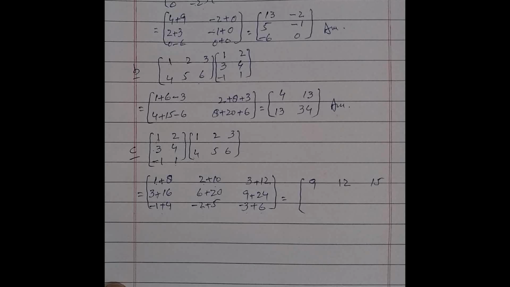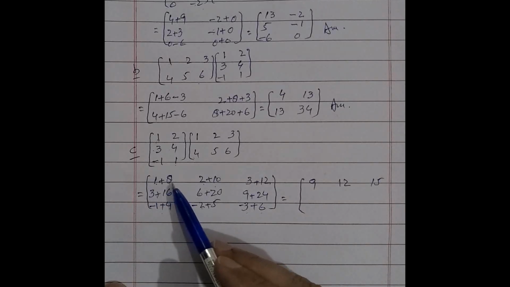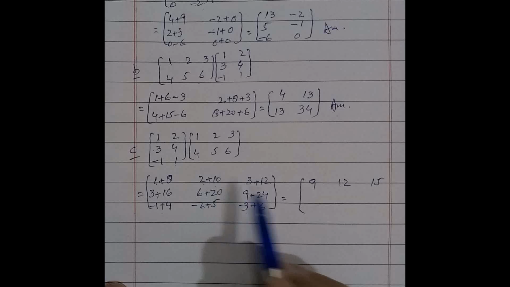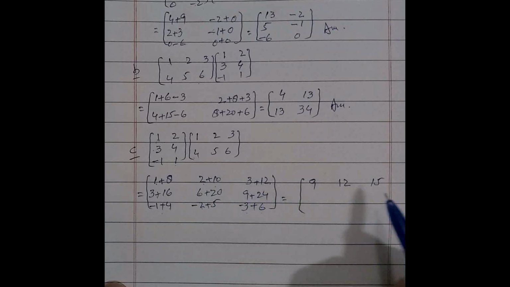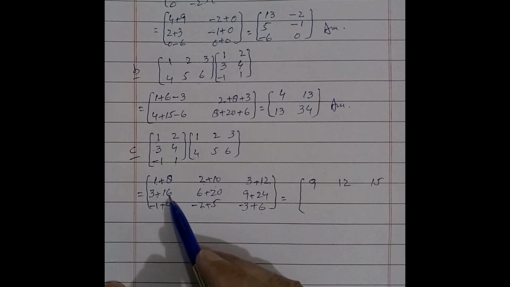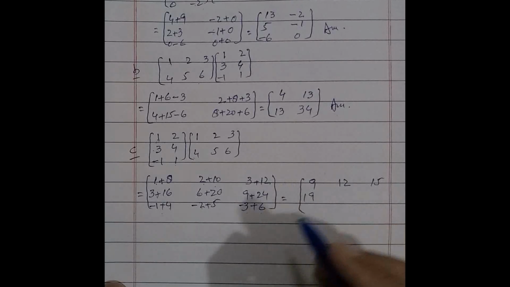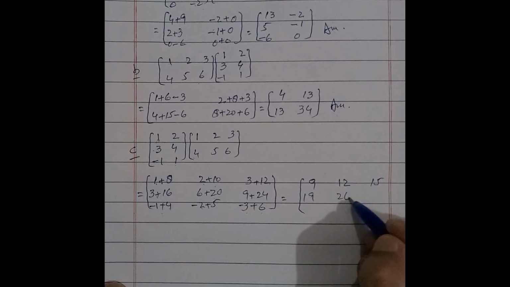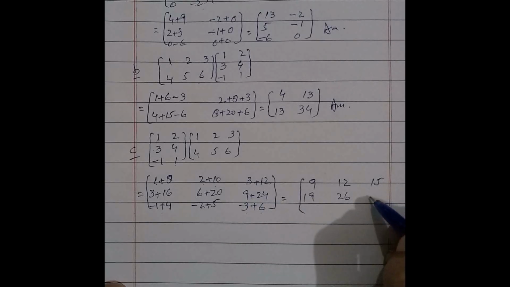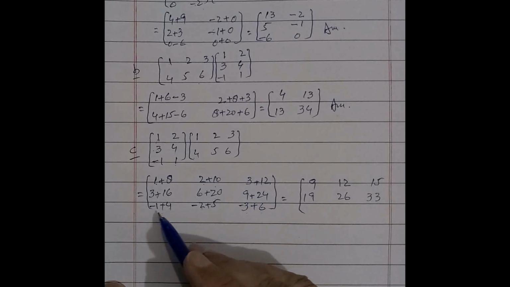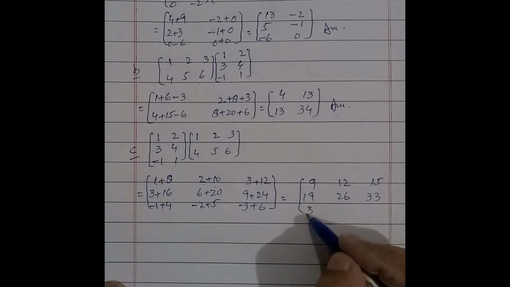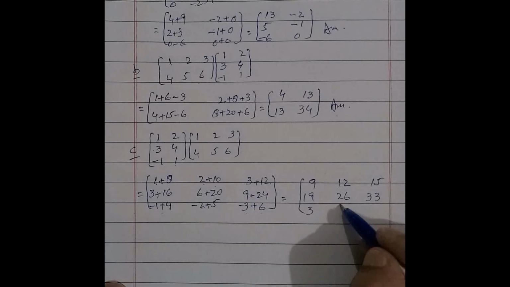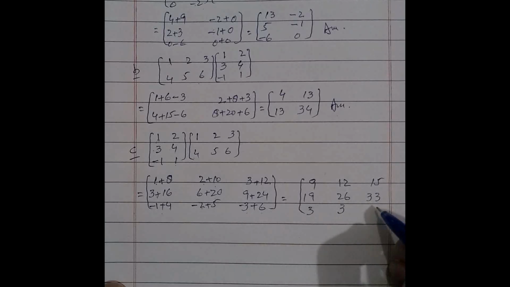Now we simplify these values, we get 1 plus 8 is equal to 9, 2 plus 10 is equal to 12, 3 plus 12 is equal to 15. 3 plus 16 is equal to 19. 6 plus 20 is equal to 26. 9 plus 24 is equal to 33. Minus 1 plus 4 is equal to 3. Minus 2 plus 5 is equal to 3. Minus 3 plus 6 is equal to 3. And this is the answer of the third part of question 4.